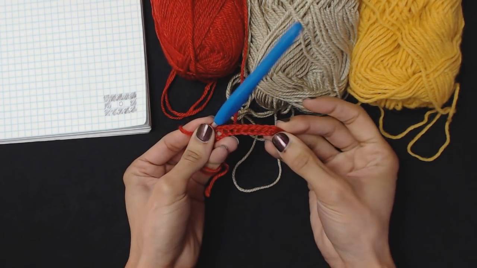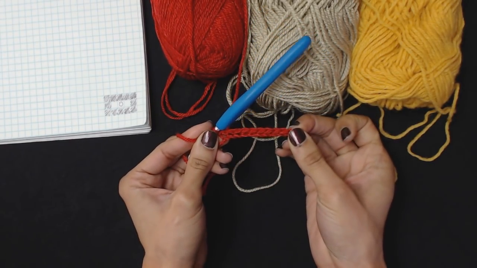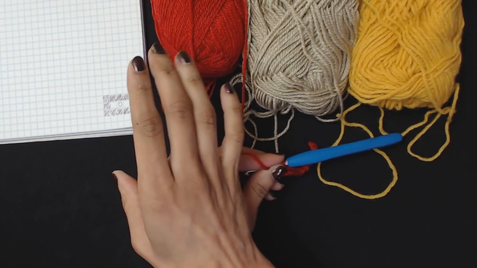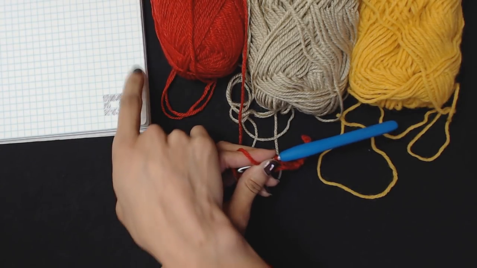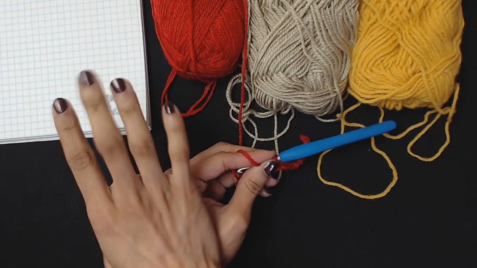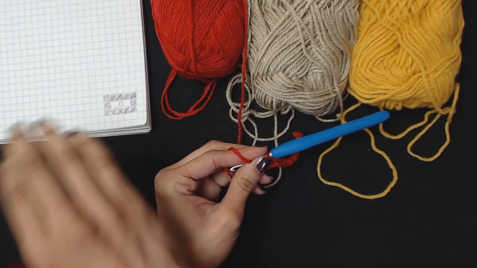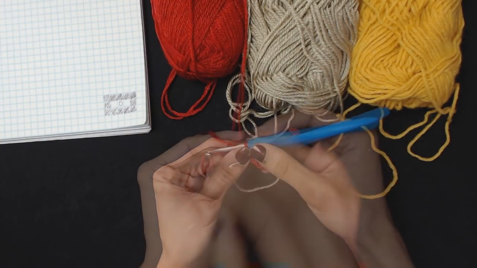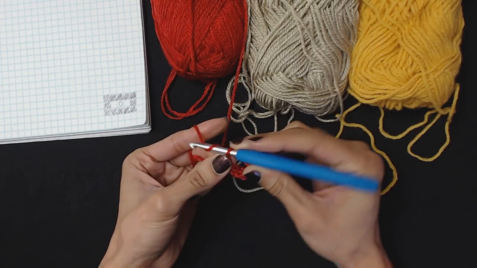Okay, so I've got my 10 single crochets. We're ready to start the bobble row and the first row of our graph. I tend to read my graphs from bottom to top and then right to left. That's just my preference. You can read it in any direction just as long as you keep it consistent throughout that whole project. So to start your bobble stitch row, you're going to chain 3.